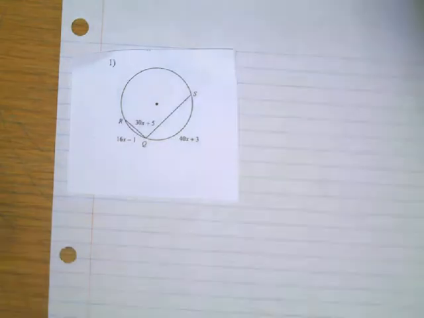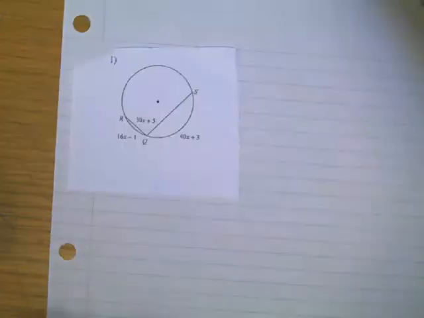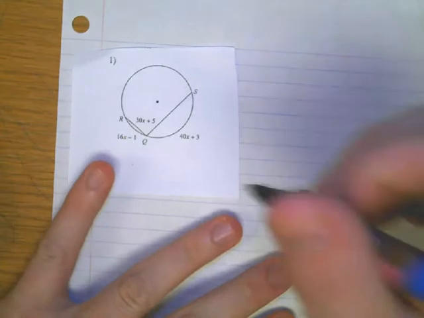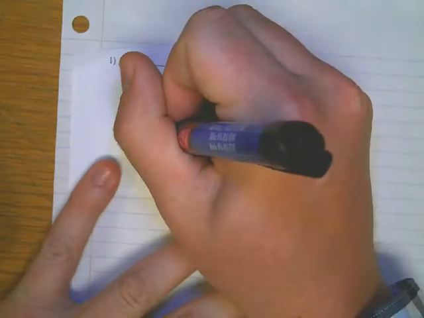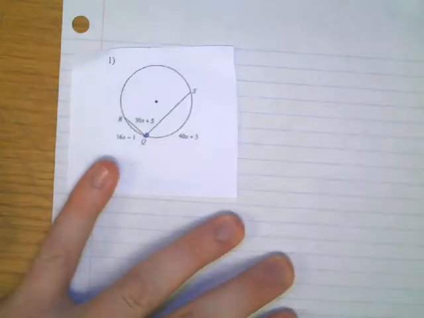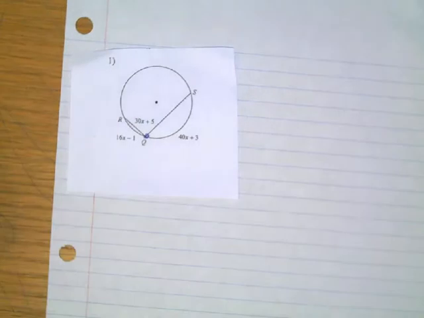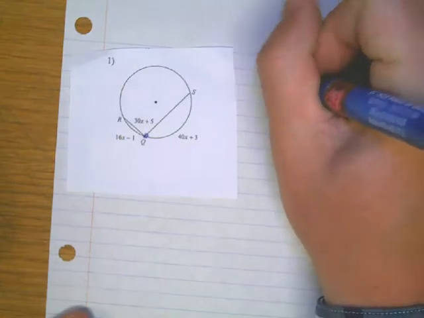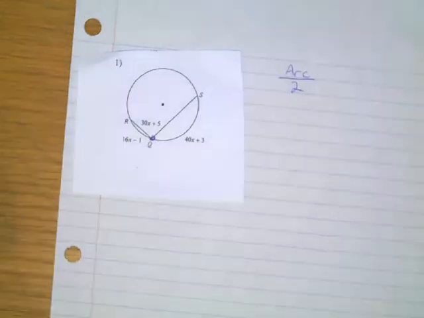So, number one. Chris, thank you. Number one, we have a circle. Where is the vertex of the angle located? It's located on the circle. So we have to do arc divided by 2 will give me my answer.